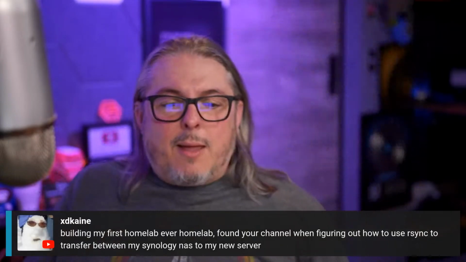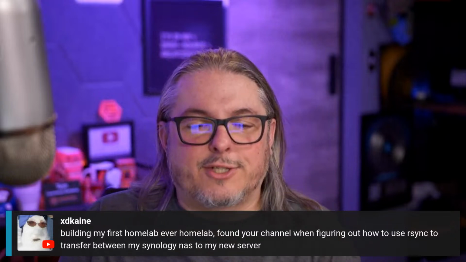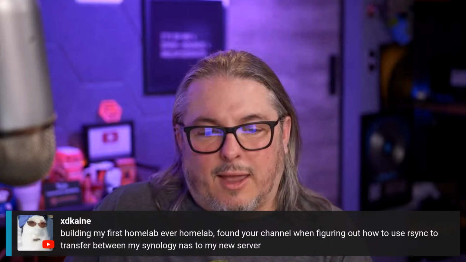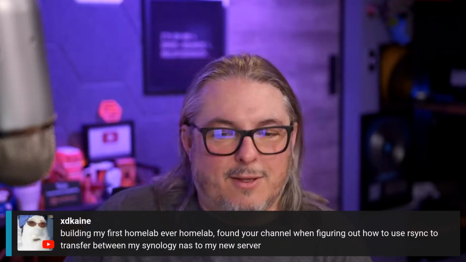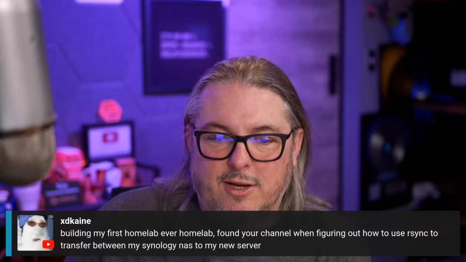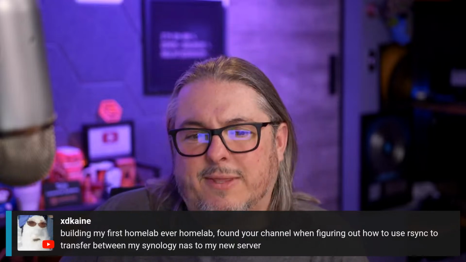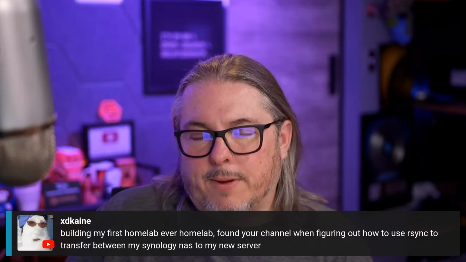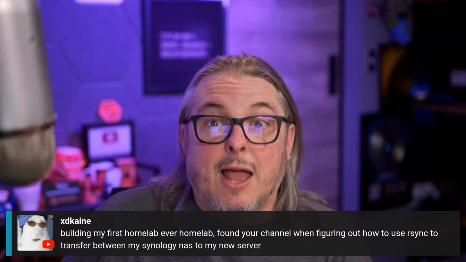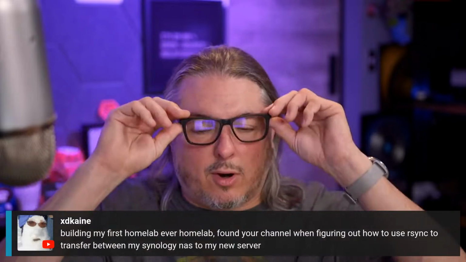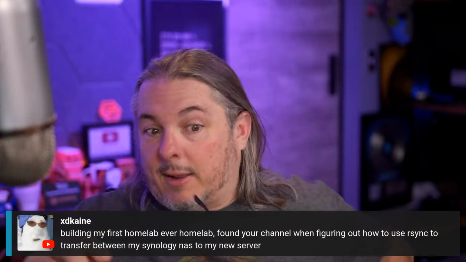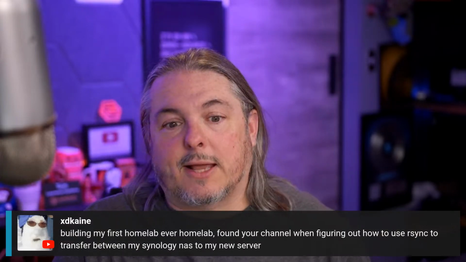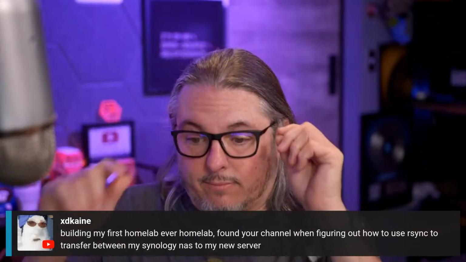Building my first Homelab and learning how to rsync things. That's awesome. Congratulations. I wish you the best of luck with your Homelab. And yeah, rsync to move the data. If you're going between a Synology NAS and a new server, it's probably the easiest language. rsync is not the fastest protocol compared to some of the other ones out there, but it's the most common language between two devices. Therefore, it's popular. I have a video on how to move your Synology NAS data to a TrueNAS or vice versa, and rsync is going to be the common language that you use for that.